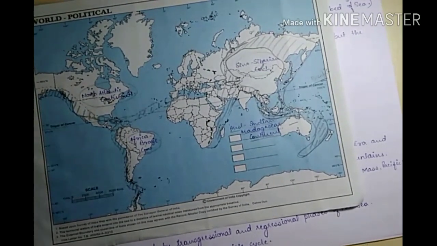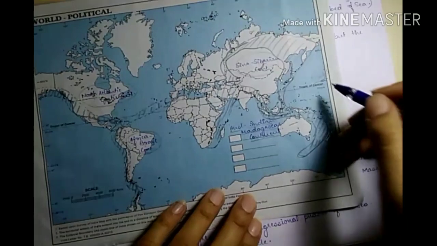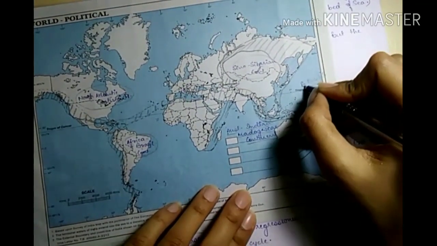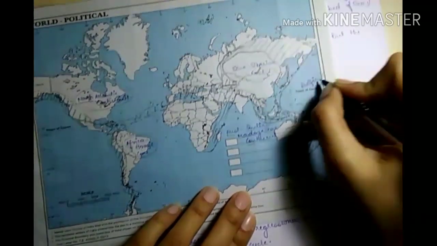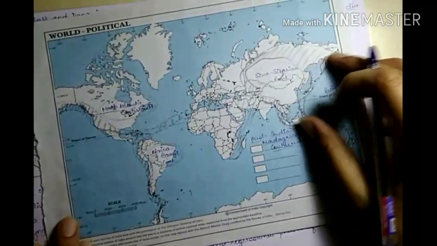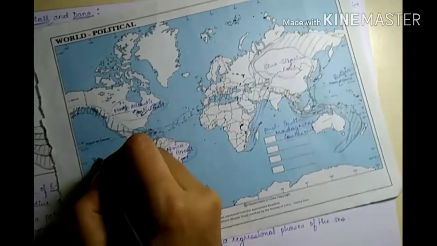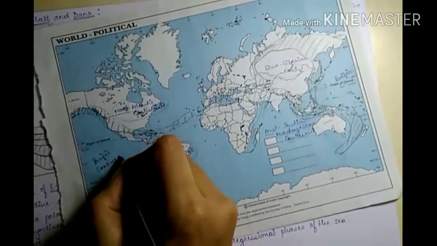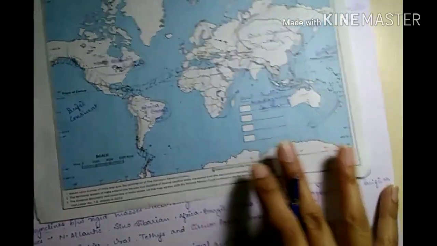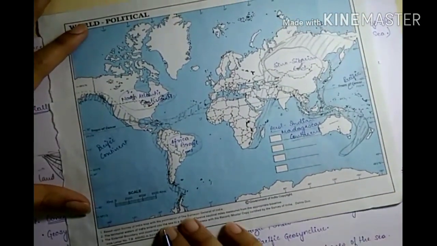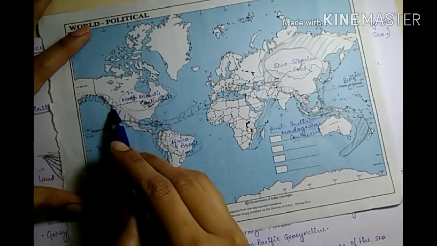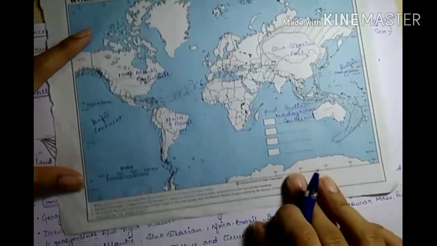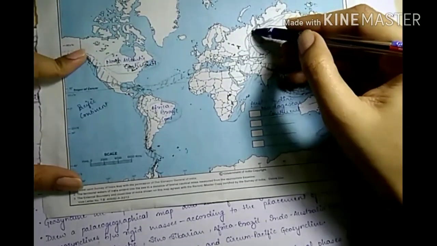So this is our Pacific continent. It extends from here, here, and these four geosynclines are, this is Rocky geosyncline. Then is Ural. Here is Ural geosyncline.